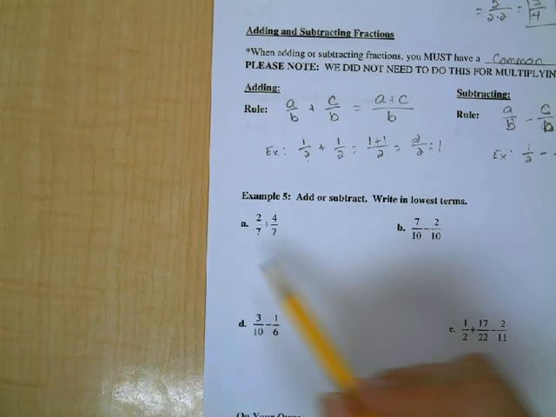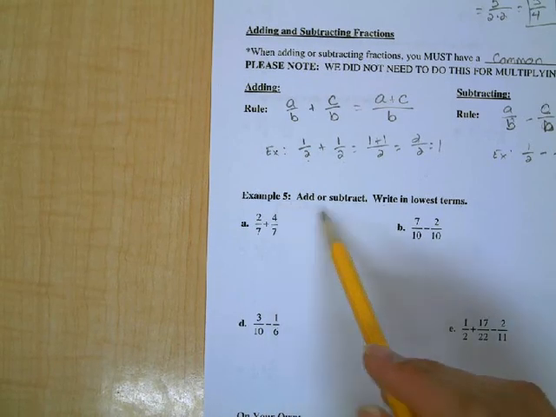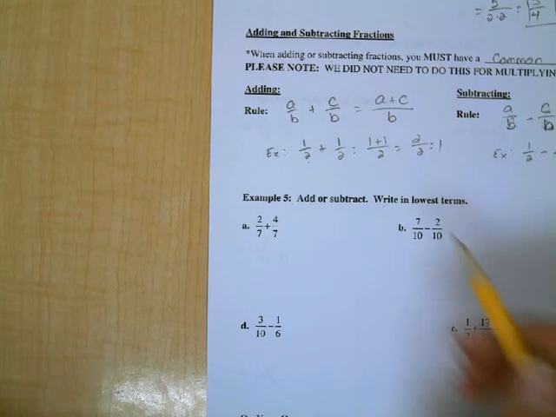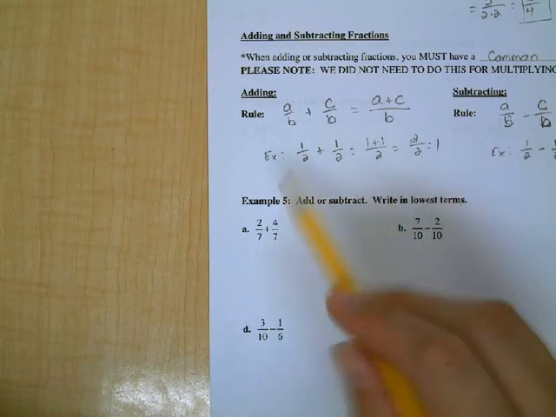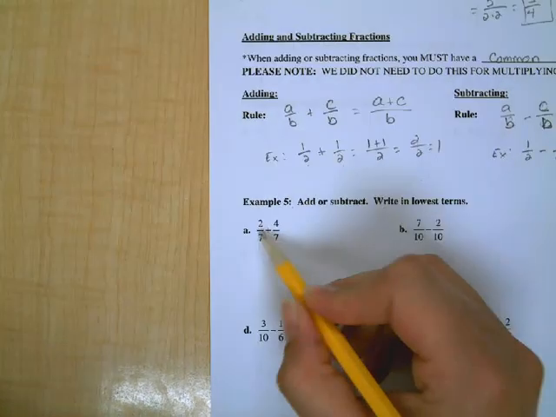You cannot simplify adding and subtracting until after you have put them together. Okay? When we looked at multiplying, we are allowed to simplify first. Multiplying, dividing, you simplify first. Adding and subtracting, you have to simplify after, because we need this common denominator.